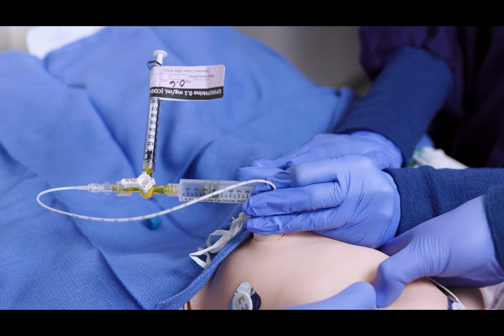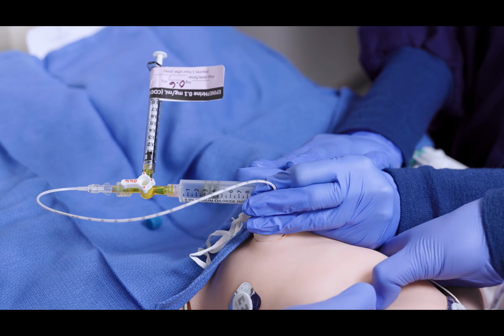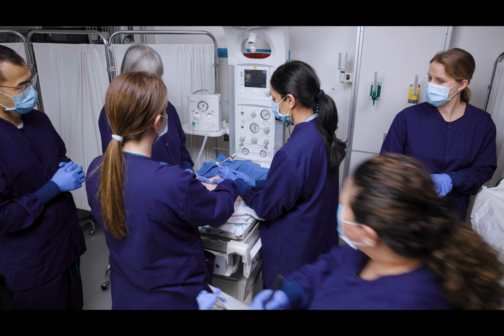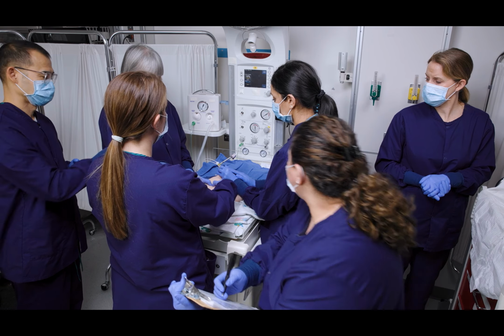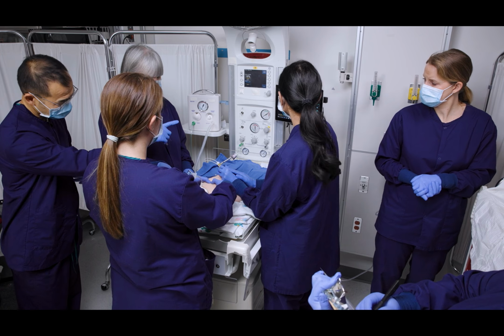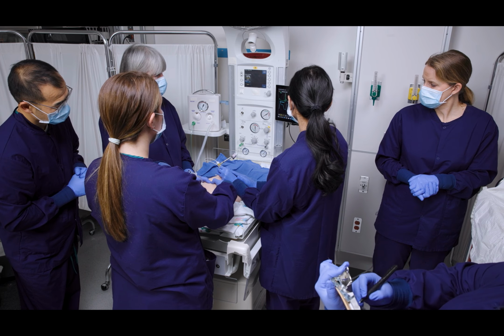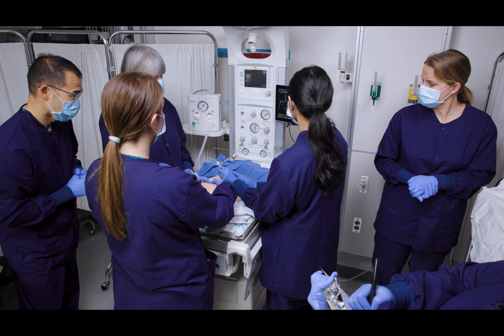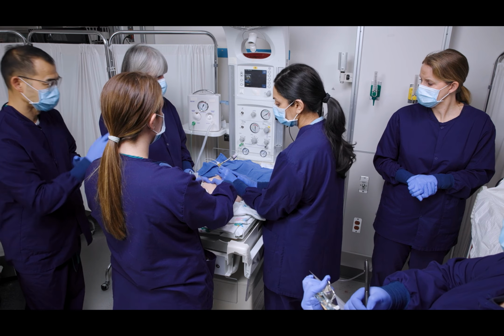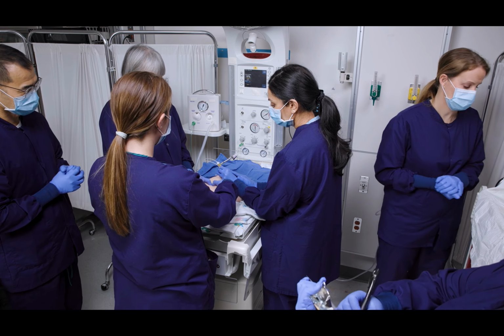You may repeat the recommended dose of epinephrine every 3 to 5 minutes. Check the heart rate 1 minute after epinephrine administration. Continue ventilation. Briefly pause compressions. Discontinue compressions if the heart rate is greater than 60 beats per minute.